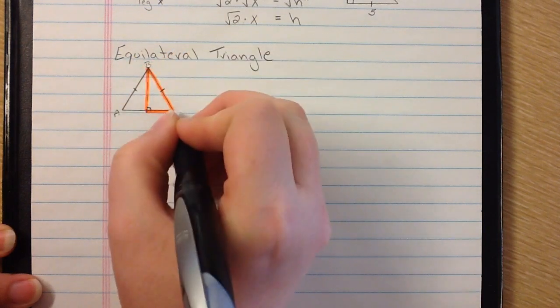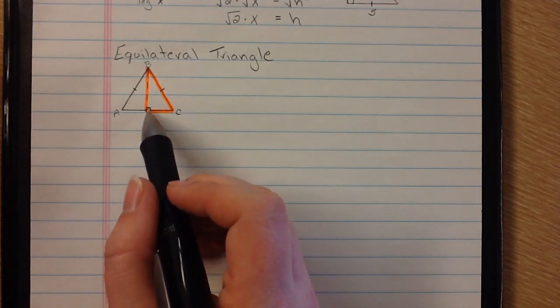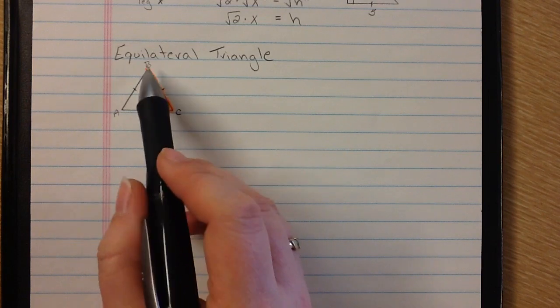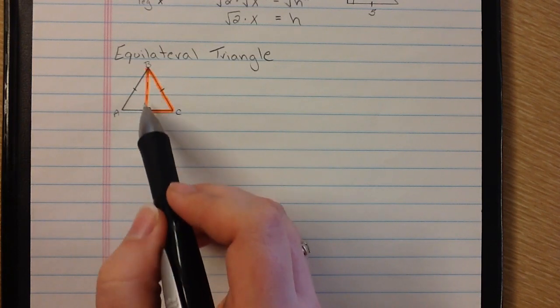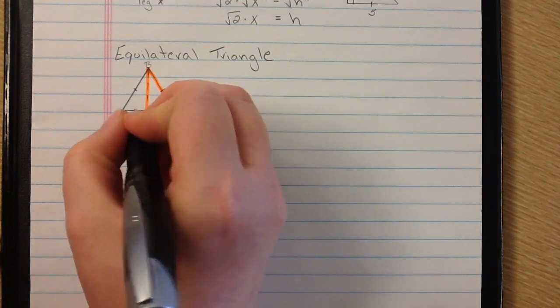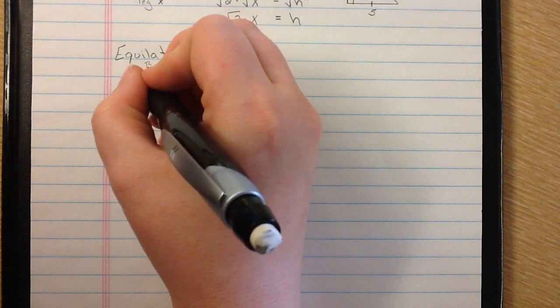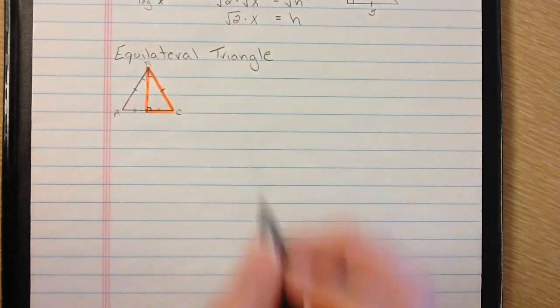A, B, C. What's interesting, if you remember from our section on altitudes, medians, and angle bisectors, is that in an equilateral triangle, the altitude is also the median, which means that this goes through the midpoint. So that tells me this piece is congruent to this one. And it's also the angle bisector, which tells me this angle is congruent to this one.